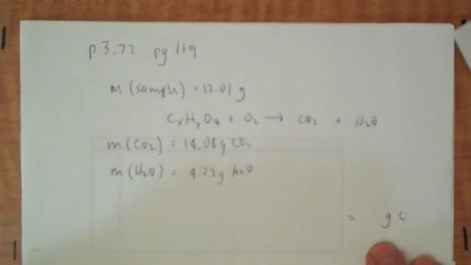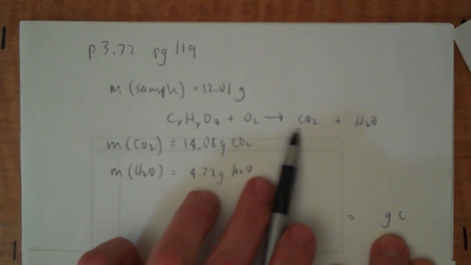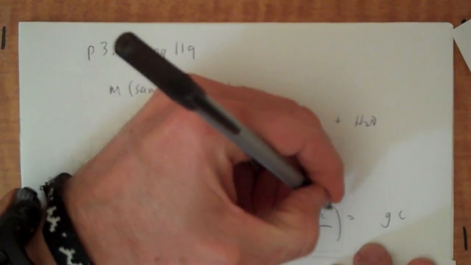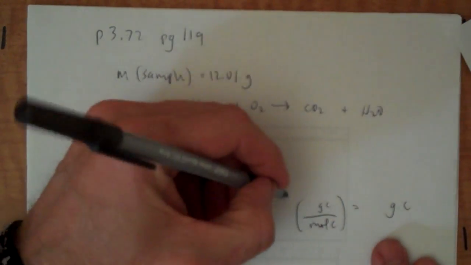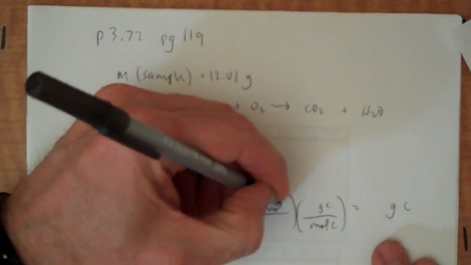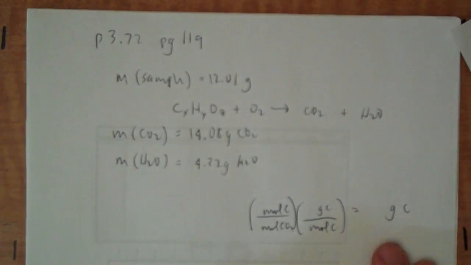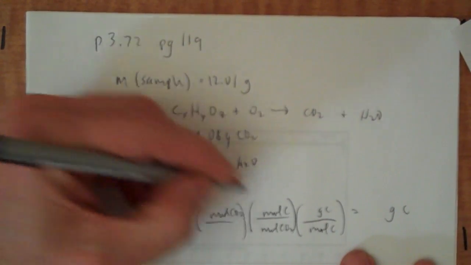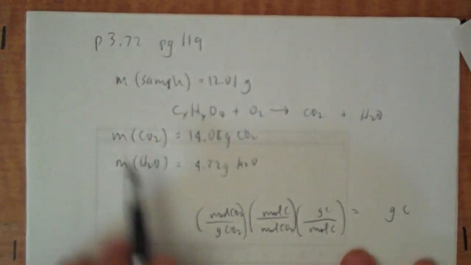So the mass of carbon, right? Whatever carbon I get from here is going to come off of here, okay? So the mass of carbon is going to be the grams of carbon per mole of carbon, mole of carbon per mole of carbon dioxide, because I'm coming off of here, mole of carbon dioxide per gram of carbon dioxide, and then grams of carbon dioxide, because that's what I started with.